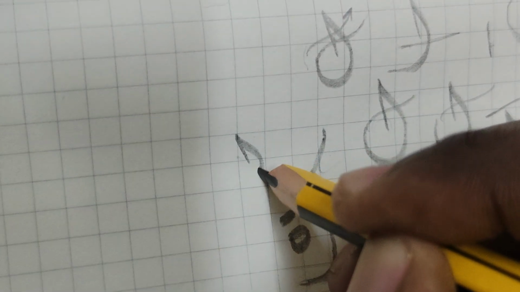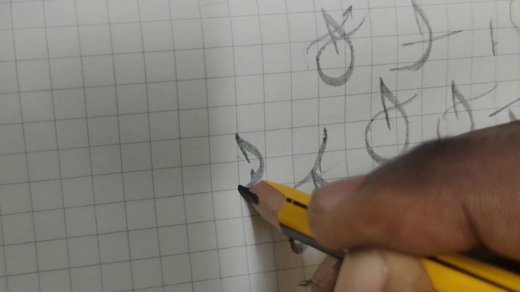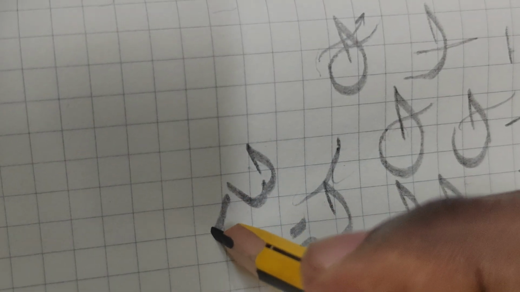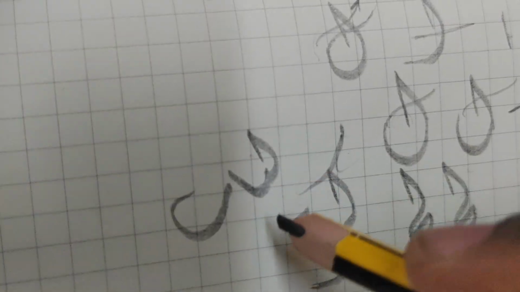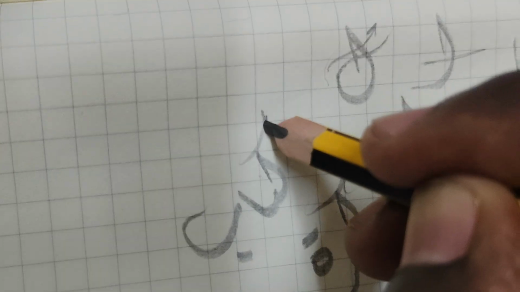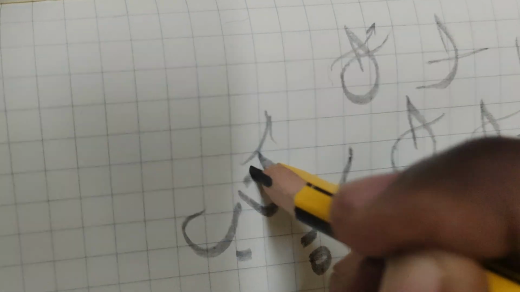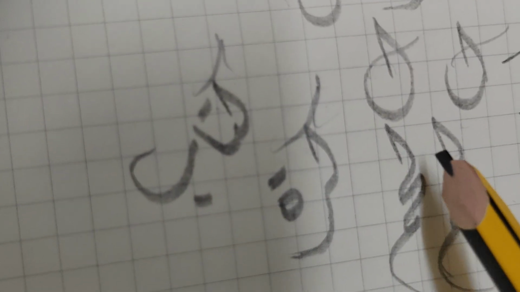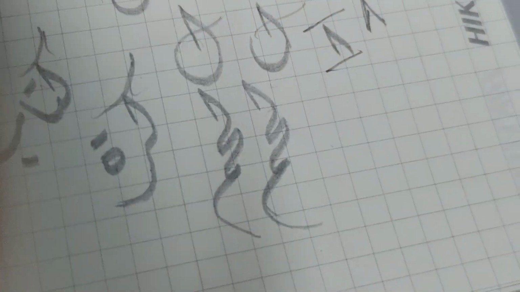Let's repeat it. For instance, we are writing another word that starts with kaf, like kitab. You just write like this. You put there ta, then we put the ba. Then you bring our stroke. Kitab. So the beginning is the beginning of Kaaf.